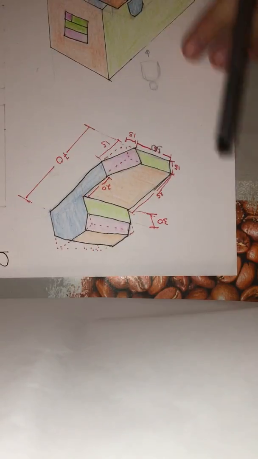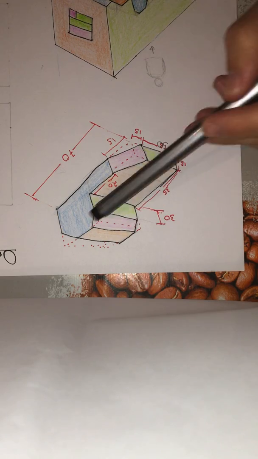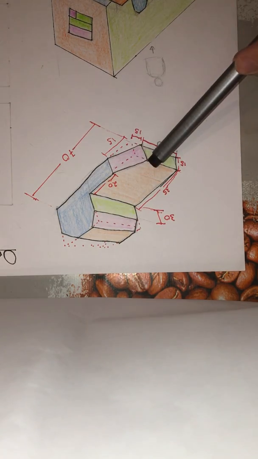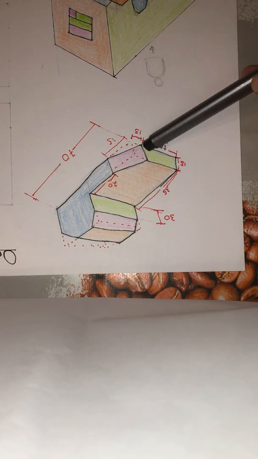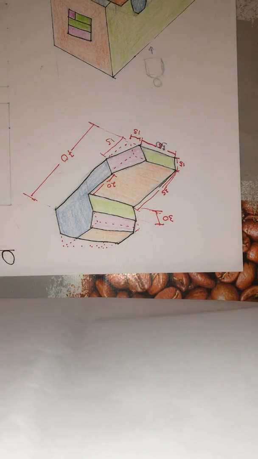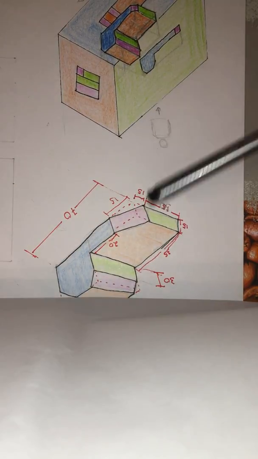Over here, we have our object. You can see it's color coded with the sides, chamfers, and it's measured. So to help you view this, we take it from three views.